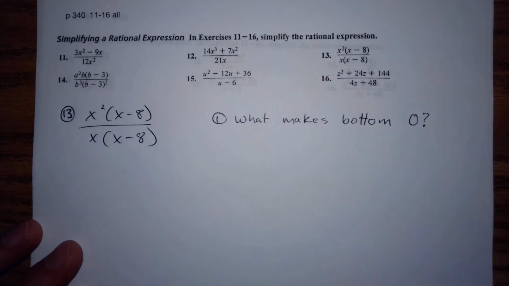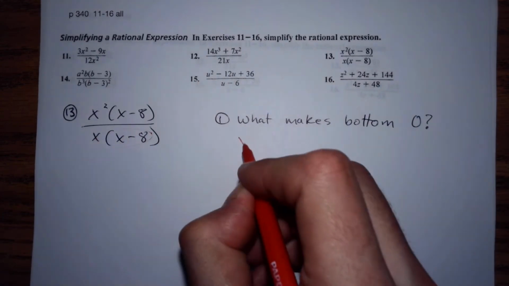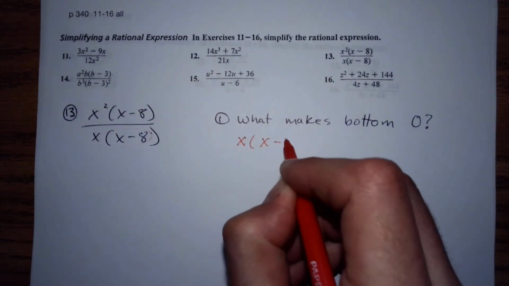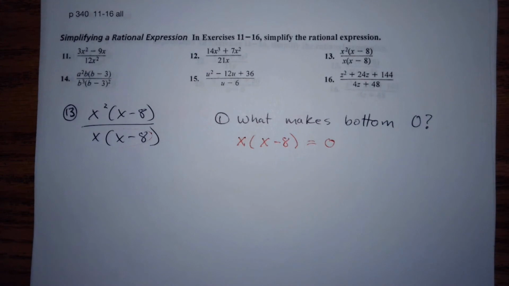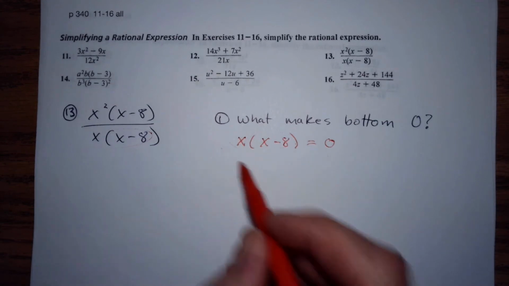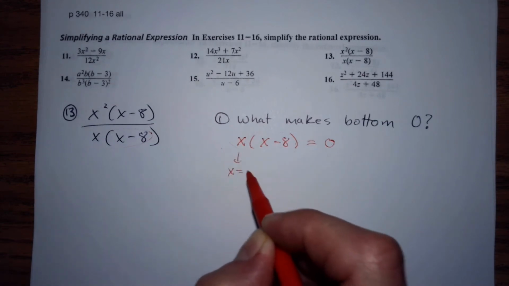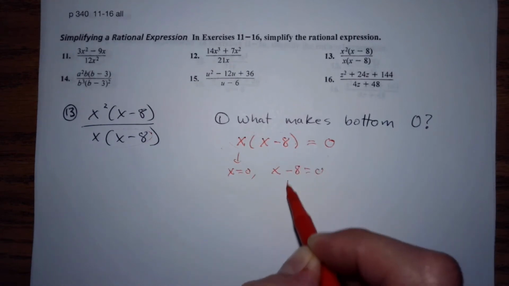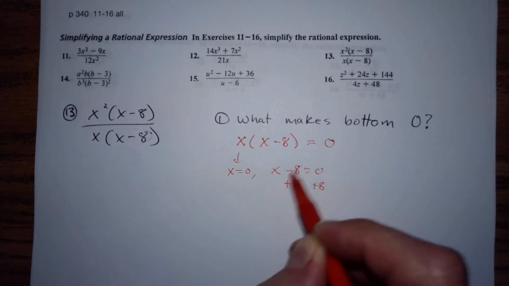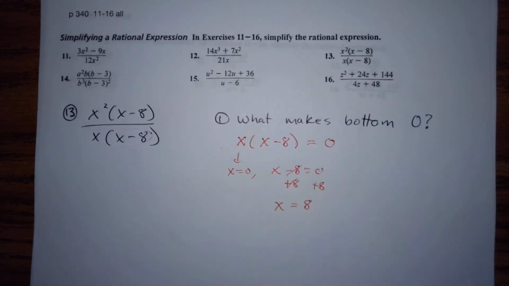And the way that we can figure that out is by taking everything on the bottom and set it equal to 0 and solve. This is already factored, and when you have stuff that's already factored equal to 0, you set each piece equal to 0. So x minus 8 equals 0, add 8, x equals 8, x equals 0.